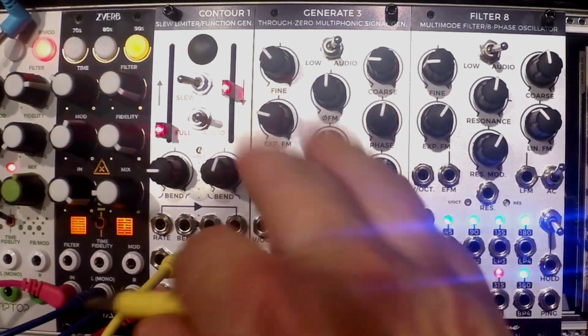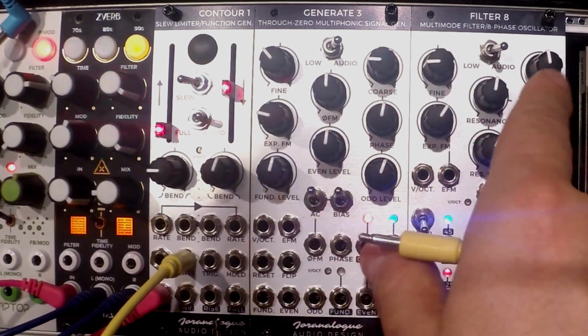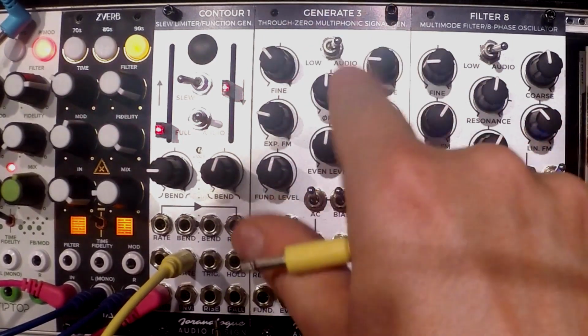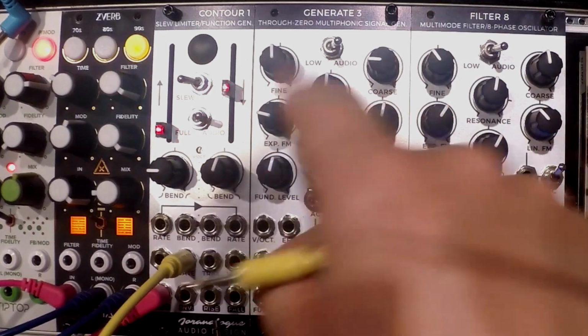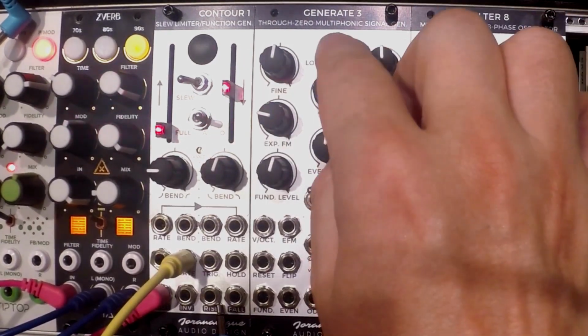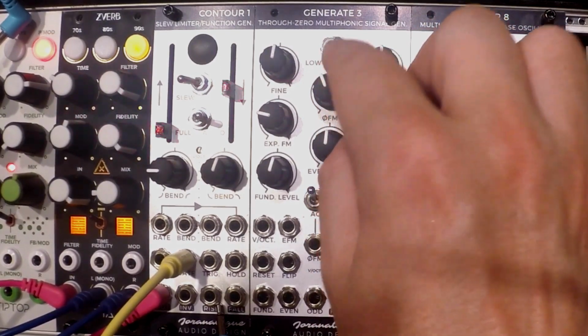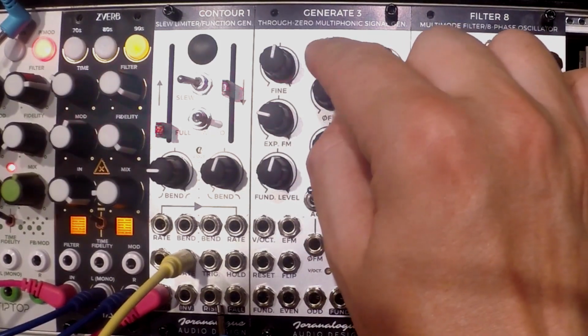So let me show you around the panel. What do we have here? Starting from the top, it looks similar to the Filter 8. We have the audio and low frequency switch, so you can also use that as an LFO, a really complex LFO. We have the fine knob and the coarse. This is a really interesting one because it has an internal through zero FM voltage that's controlling the triangle core, and you can apply the FM both ways.